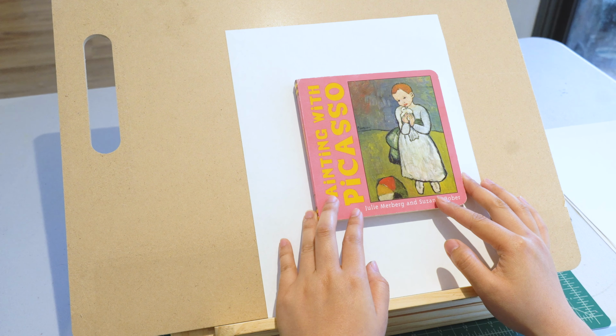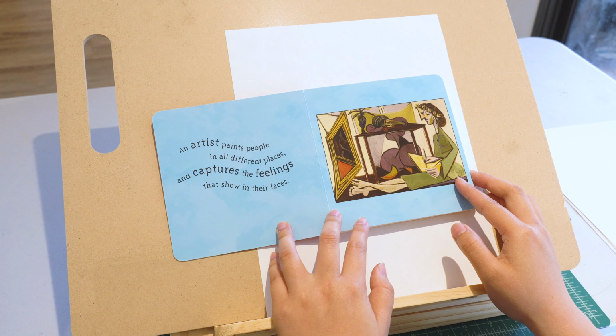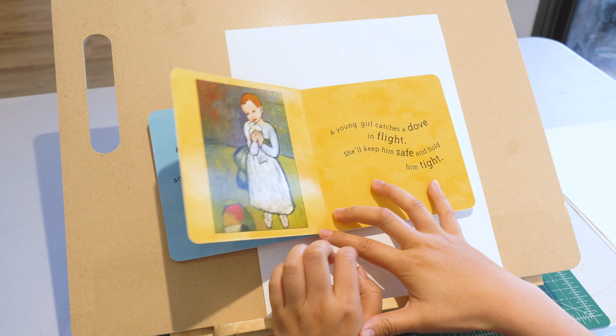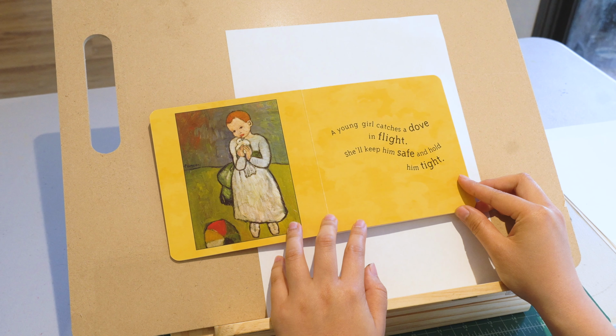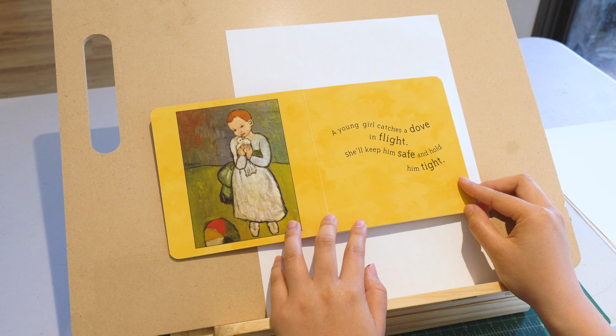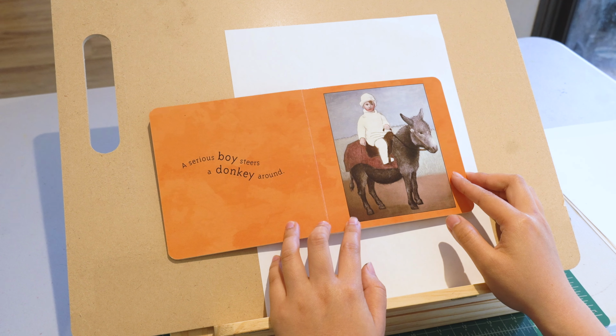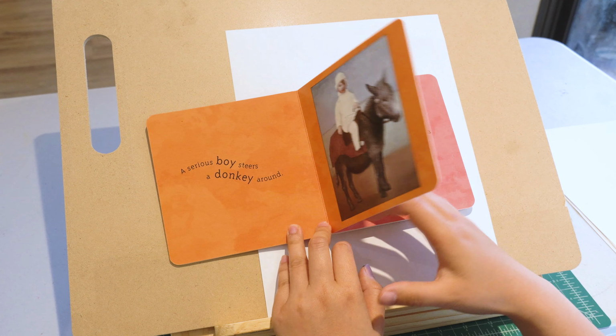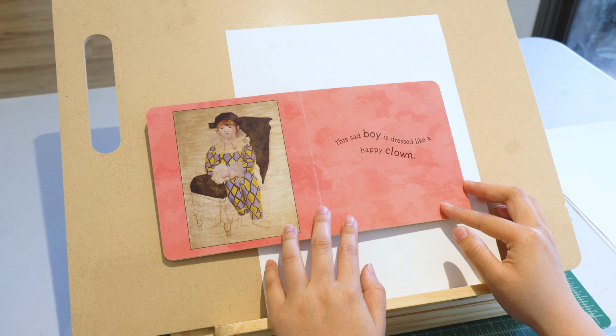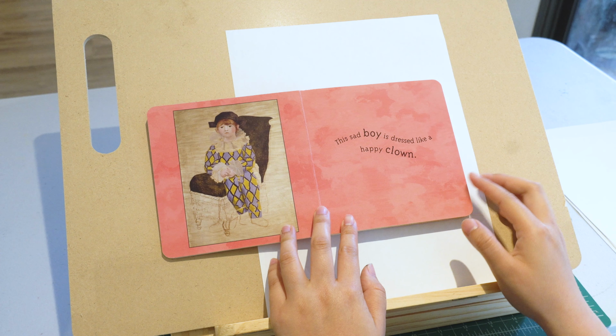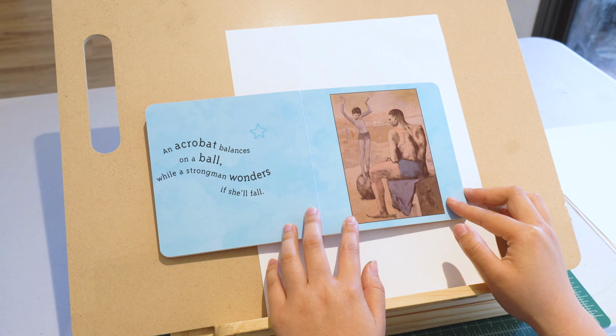Painting with Picasso. An artist paints people in all different places and captures the feelings that show in their faces. A young girl catches a dove in flight. She'll keep him safe and hold him tight. A serious boy steers a donkey around. This sad boy is dressed like a happy clown. An acrobat balances on a ball, while a strong man wonders if she will fall.